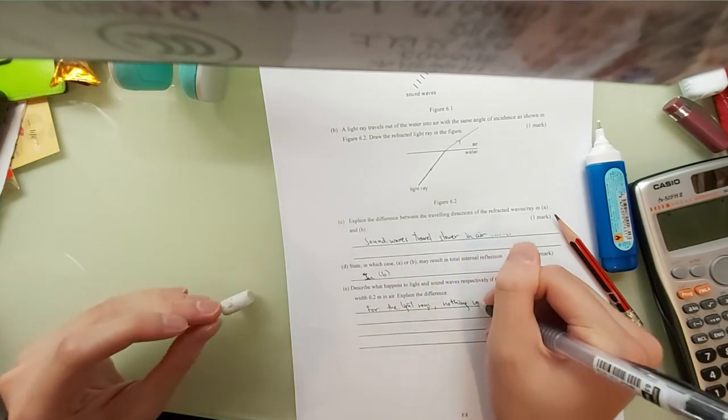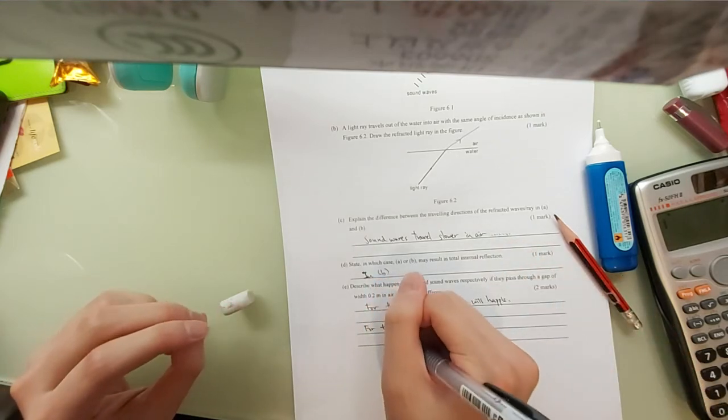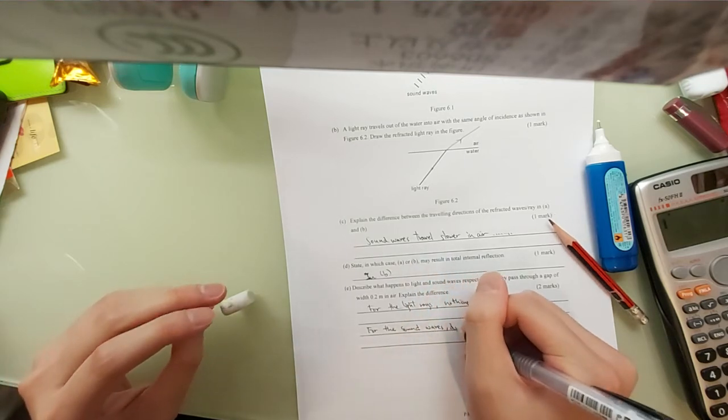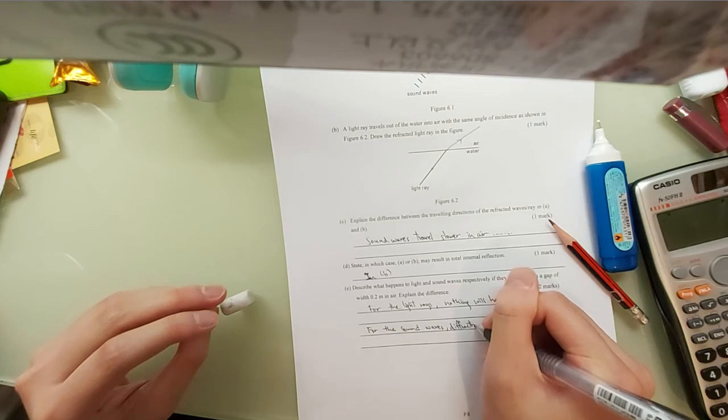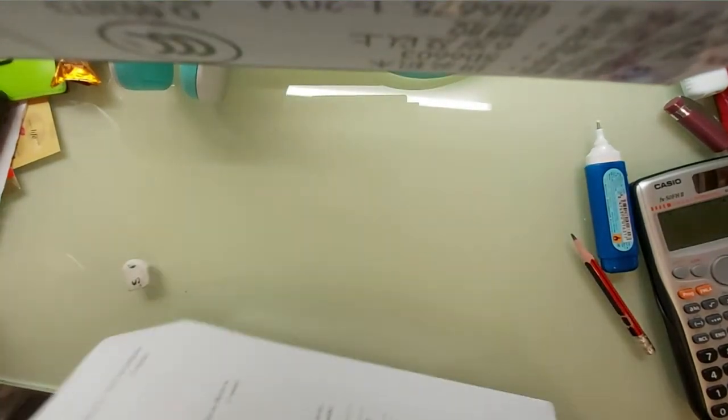Nothing will happen, no observable change, for the light. For the sound waves, diffraction will occur. Alright, this is pretty simple and straightforward, not gonna lie.